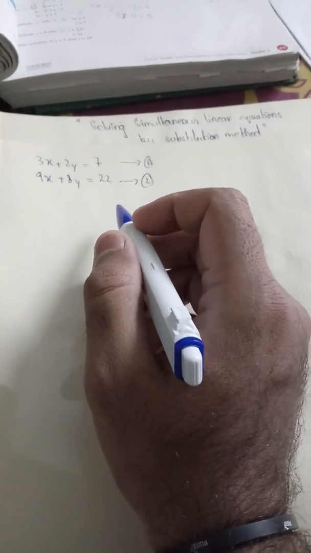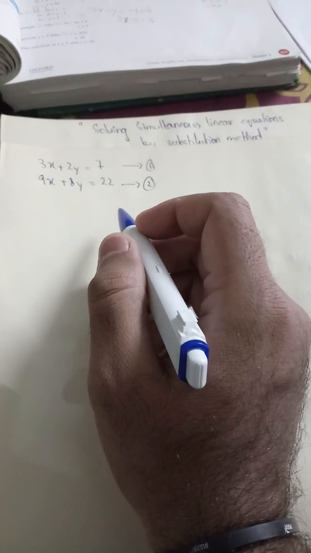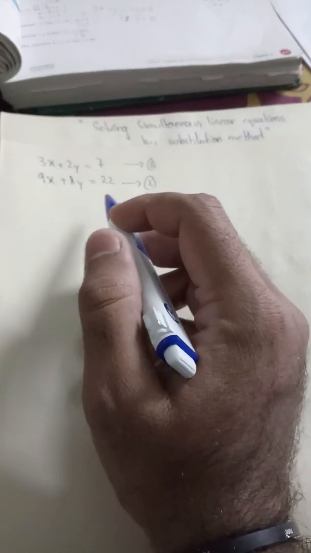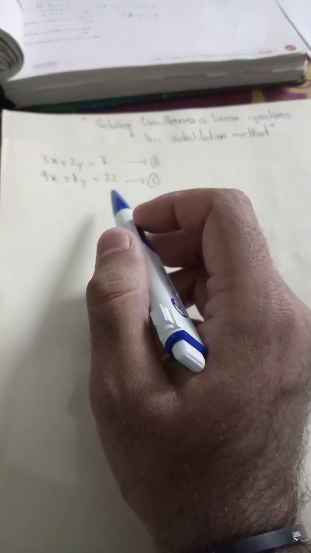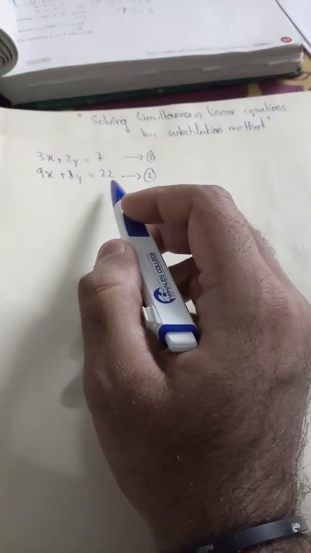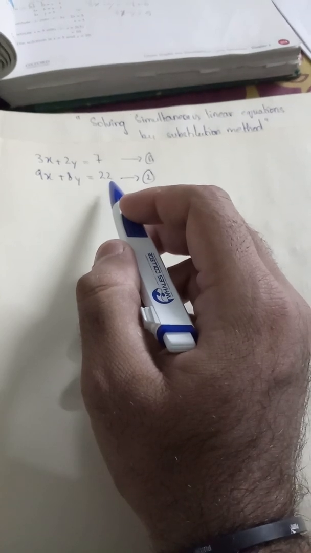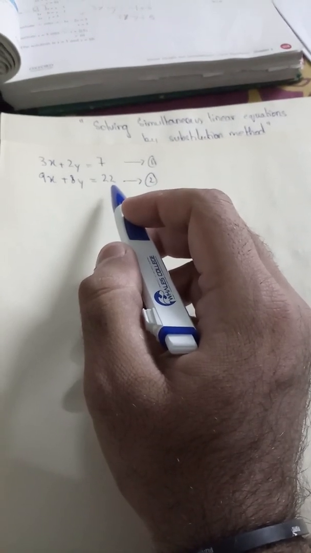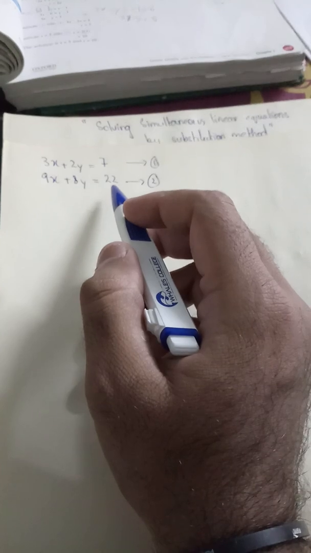I picked this question because it is a different type of question. I told you that in the substitution method the first step is to pick one equation, and the trick behind picking one equation was to pick the equation that has 1 as the coefficient of x or y.